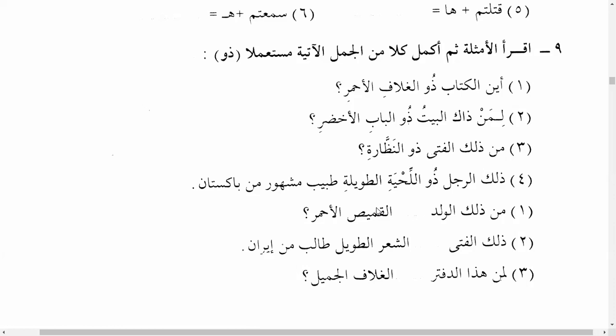Iqra' al-amthila. Read the examples, then complete each of the following sentences by using dhu. So read the examples and then complete each of the following sentences by using dhu. For example, ayna al-kitabu dhu al-ghilafi al-ahmar? Where is the book with a red cover? So why we have al-ghilafi al-ahmar?